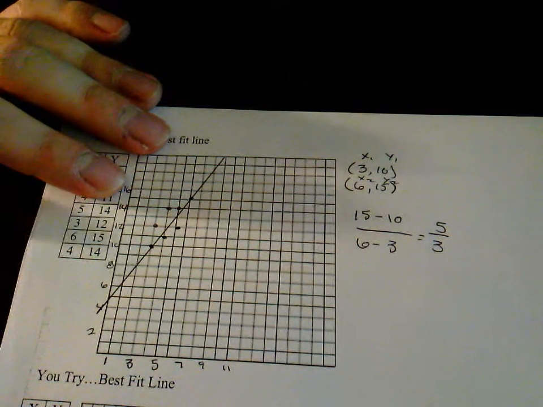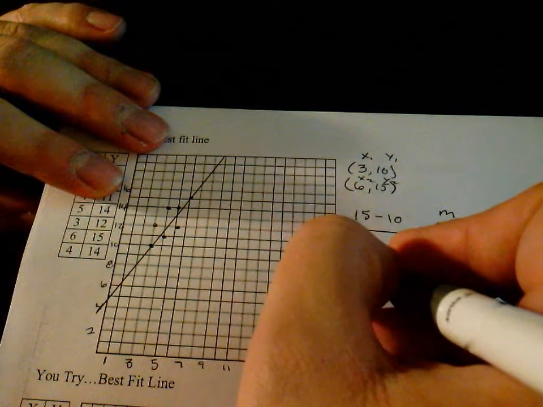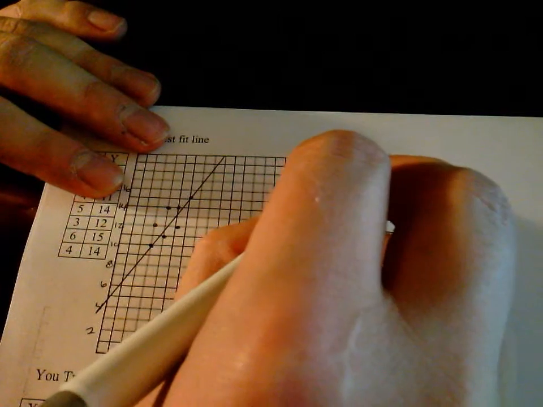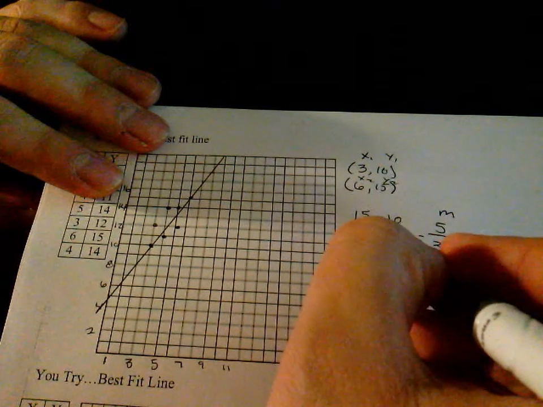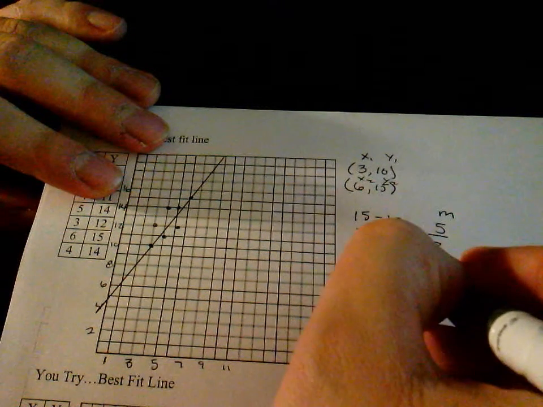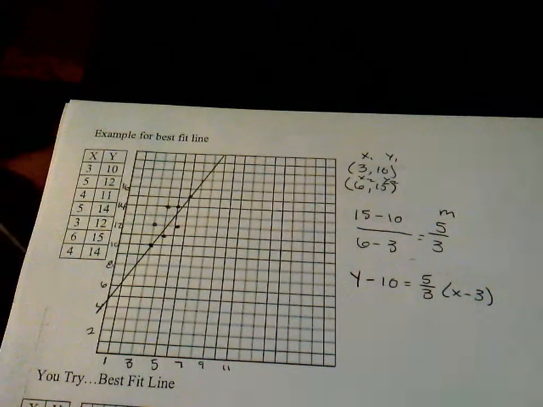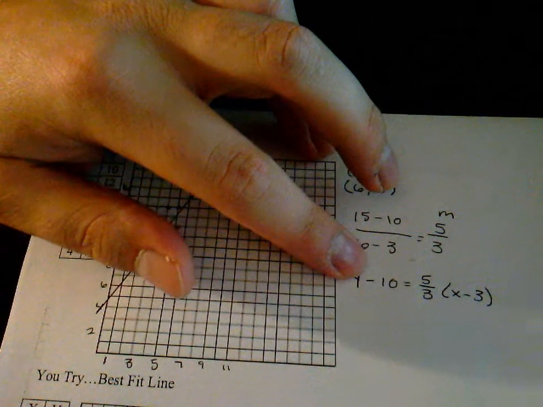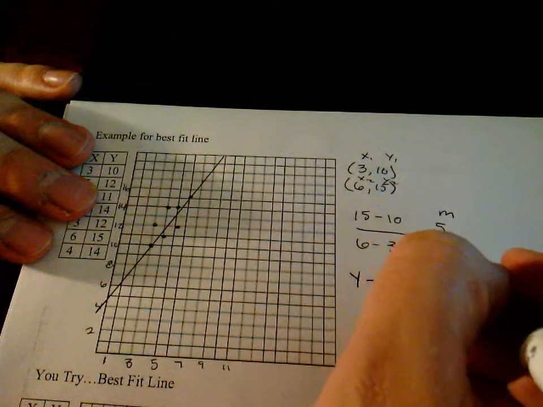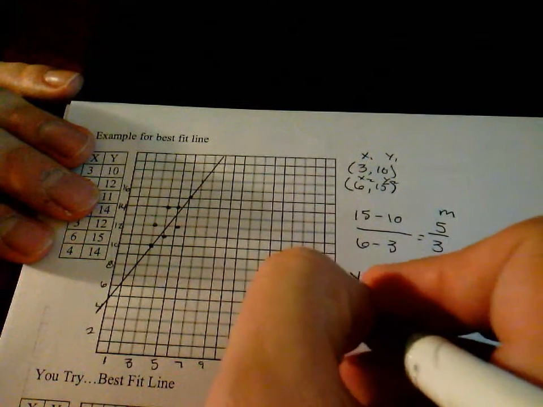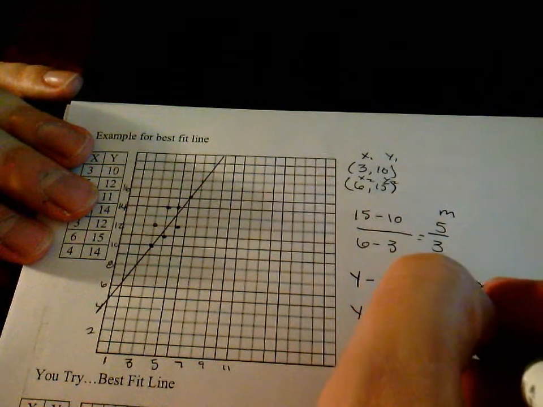Okay, that's our slope. Then we do y minus y1, which is 10, because that's what we chose y1 to be, equals m, which is 5 over 3, times x minus x1, which is 3. Let's check the y: does it have 2 negatives? Nope. So our next step is to distribute the 5/3. Put in your calculator 5 divided by 3 times -3. You get y minus 10 equals 5/3 x, and you should get minus 5.